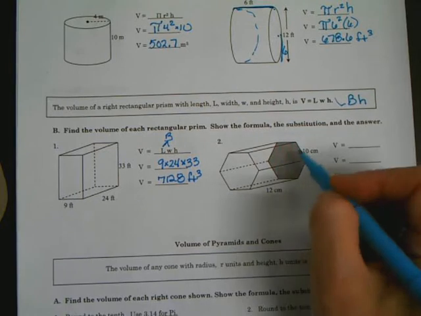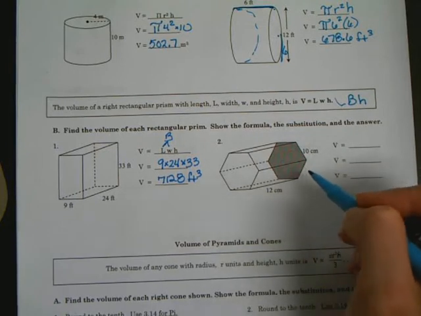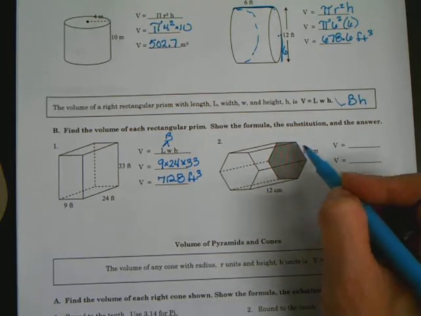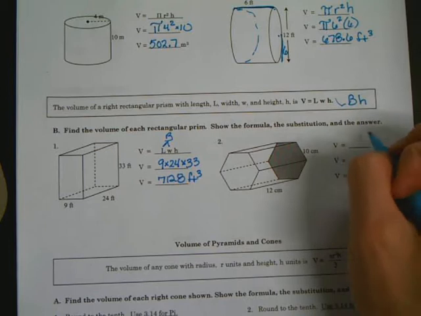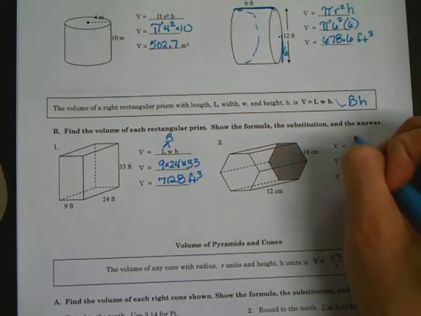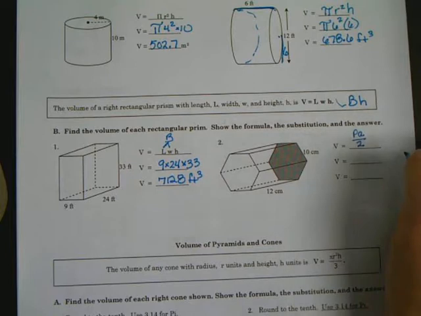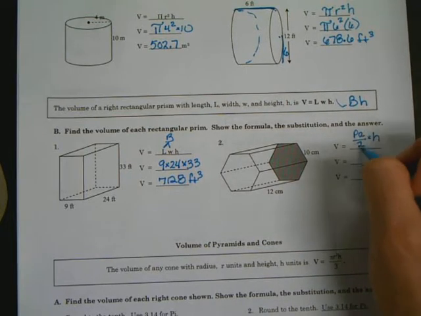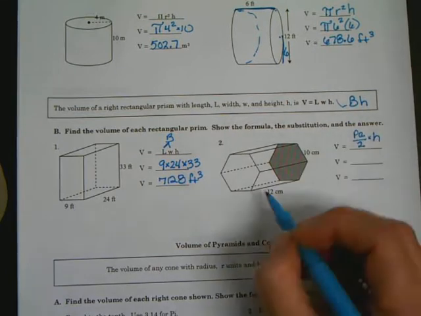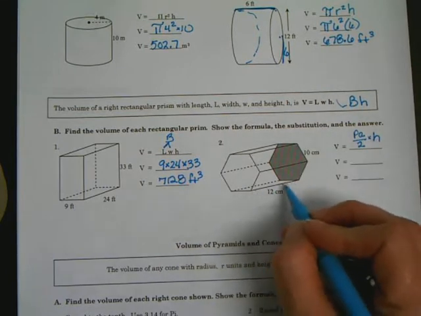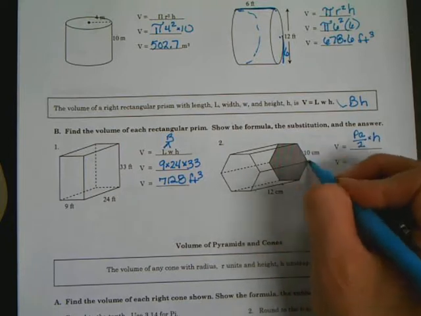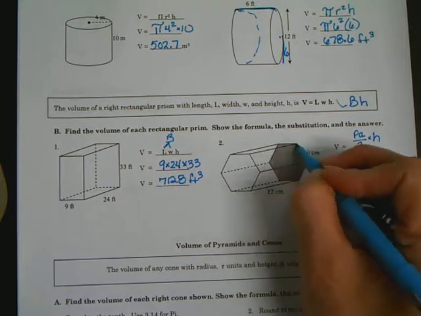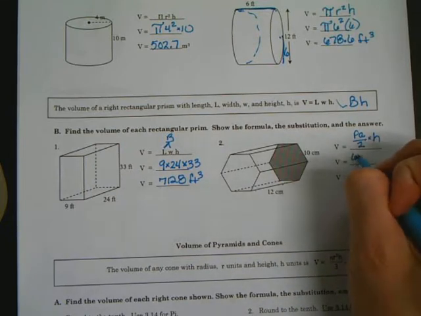When you've got a regular polygon here, we're going to have to use the apothem. The area of this one would be perimeter times apothem divided by 2, times the height. This would be the area of the base, your capital B, and this is your height, where our height is right here. It's the distance between the bases. Our perimeter is 10 times 6, so that would be 60.